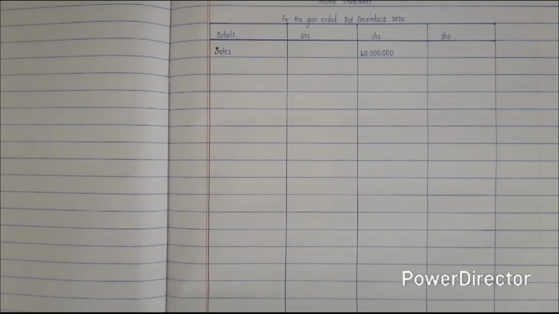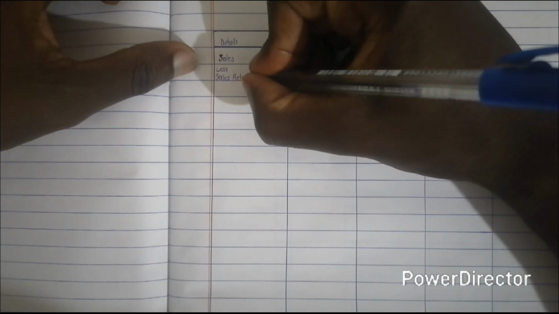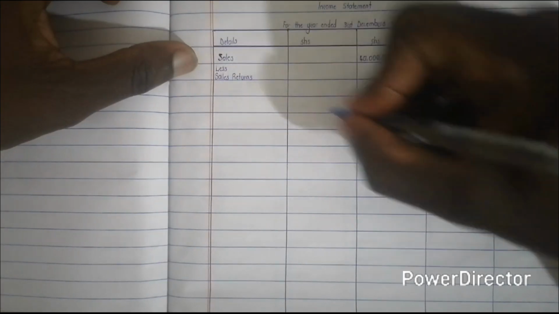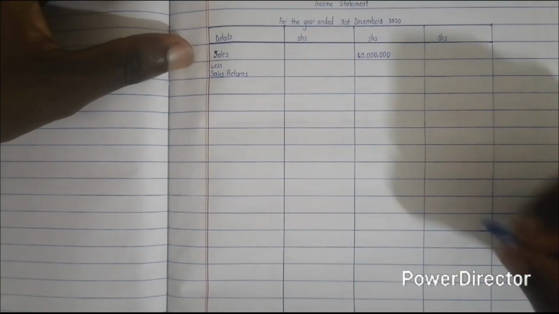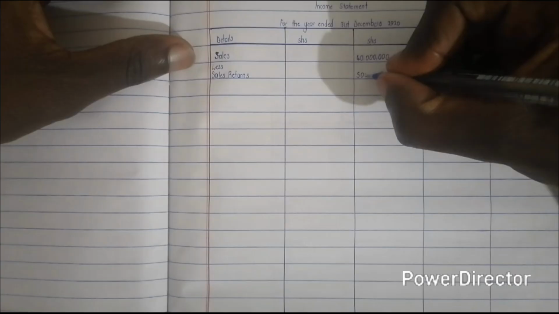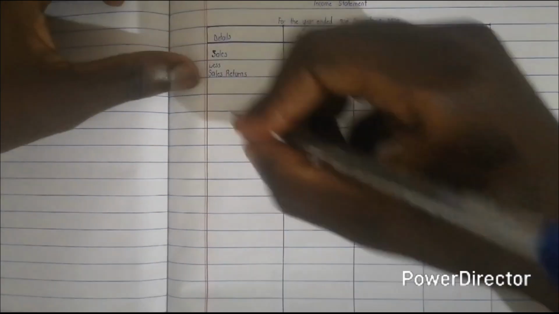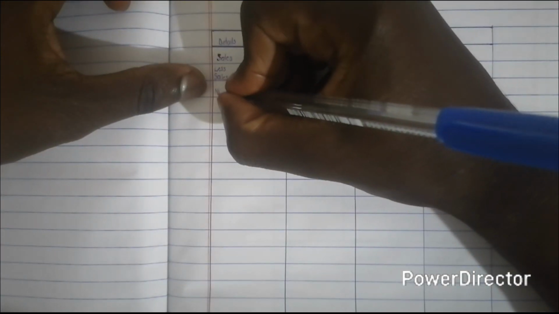Now to get the net sales, we're going to less sales returns. We're going to subtract the sales that we brought back. When a business sells something and a customer brings it back, that becomes sales returns. Right now our sales returns are valued at 500 Ugandan shillings. So we are going to put here 500 Ugandan shillings. Once we subtract these two, we get net sales.